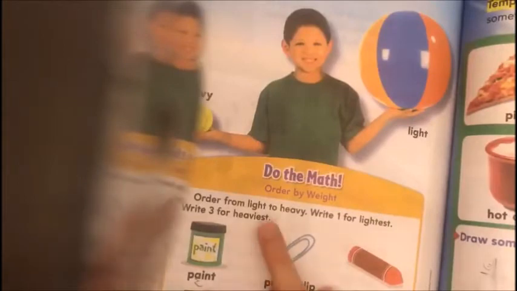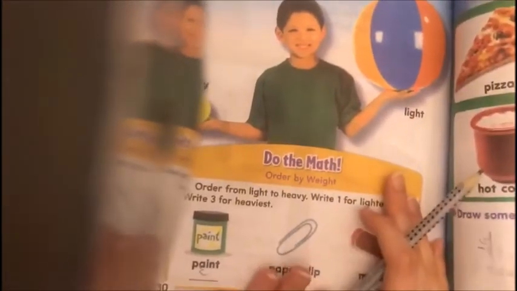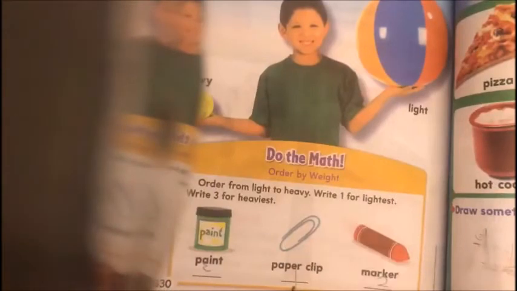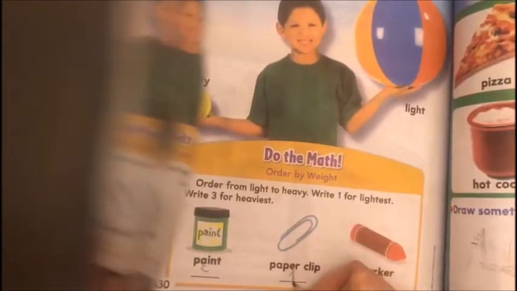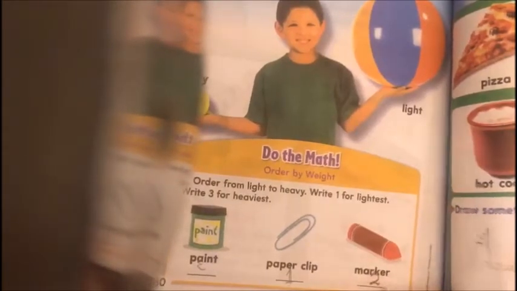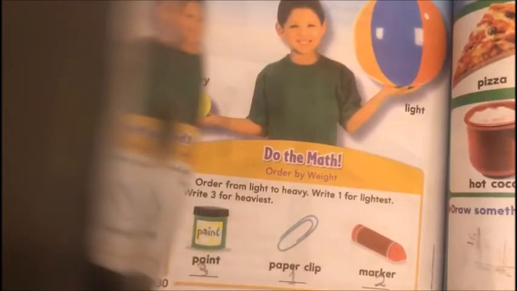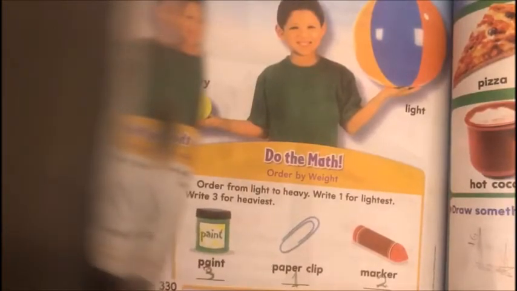So here, we have a small exercise. They said order from light to heavy. So try to order it from light to heavy. Where is my pencil? Here it is. Try to solve this on your own, but if you look, you will find that the paper clip is number 1, let's write 1, and the marker is number 2, let's write it, and the paint is number 3. Okay? Good job.